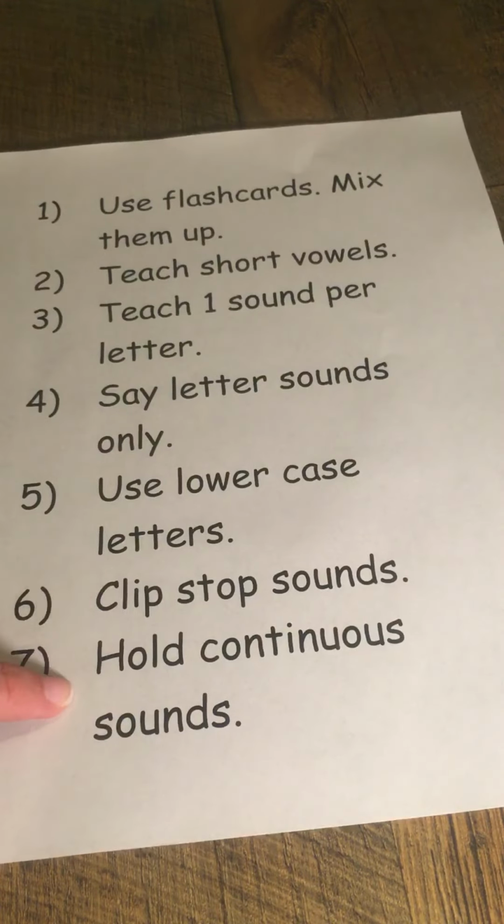And then lastly, make sure they hold continuous sounds. So continuous sounds are the ones that are not circled. These are sounds that you can hold for a long time without adding an uh. For example, ah. So when your student says continuous sounds, you want to make sure they're holding that sound for 2 to 3 seconds. Same with yourself.